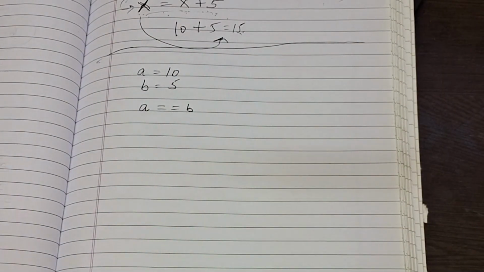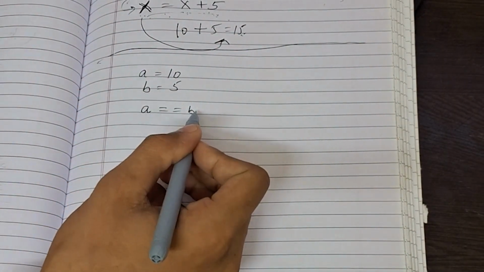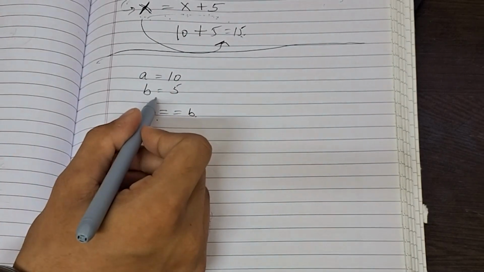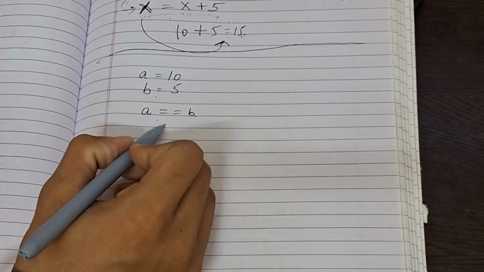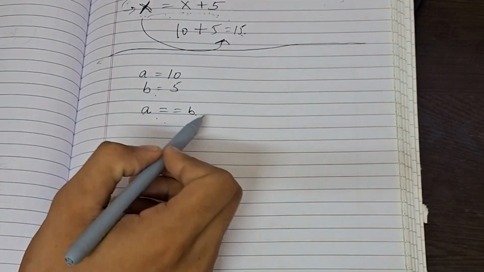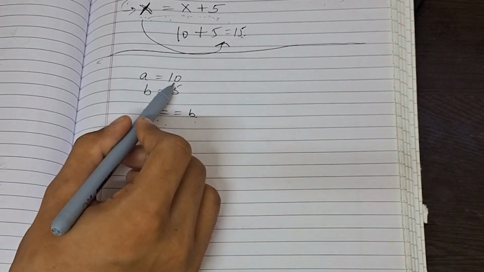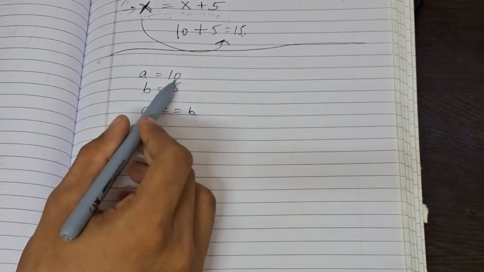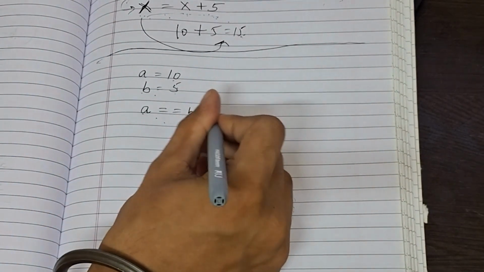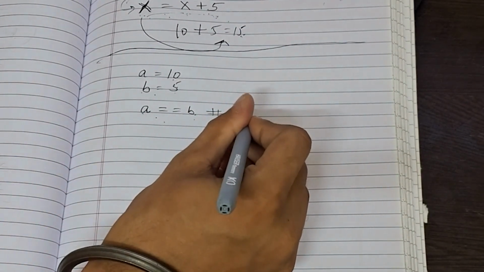It will return whether A is equal to B. Single equals means we are assigning a value. Double equals means we are comparing whether this is equal to this. A is 10, B is 5. Is 10 equal to 5? The answer is no, so it will return false. So I am writing here false.